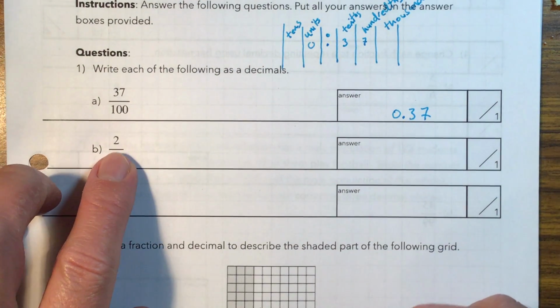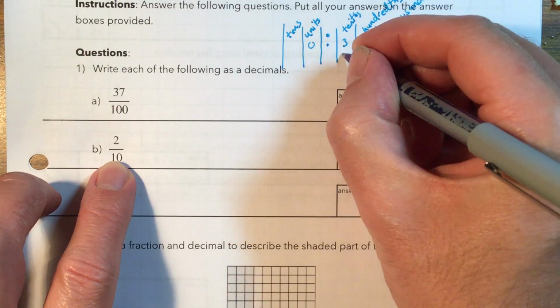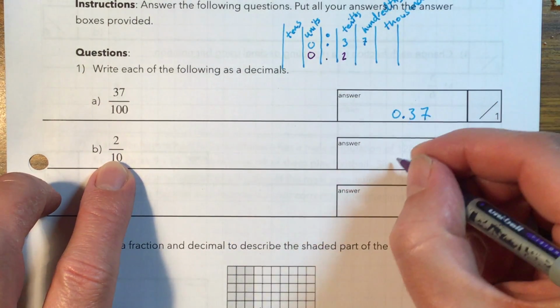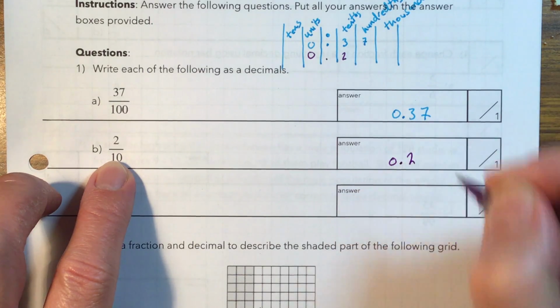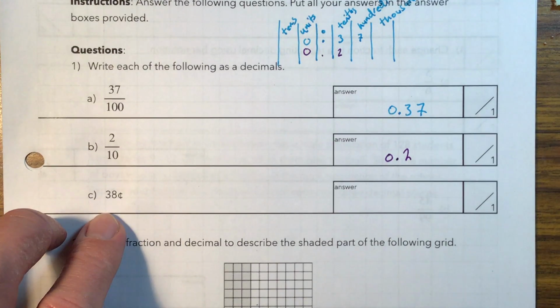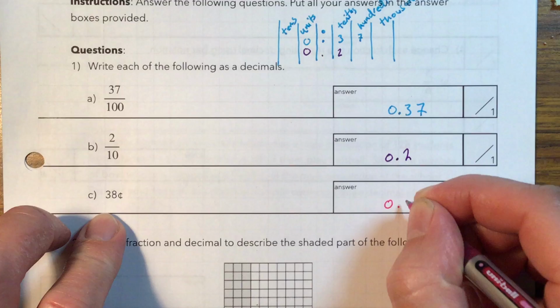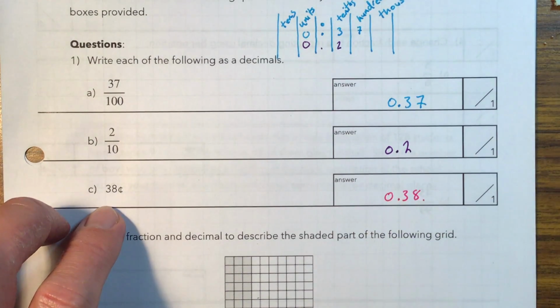2 out of 10, that's 2 tenths. That means 2 would go in our tenths place value, decimal 0. So it'd be 0.2. Right? 2 is in the tenths place value. 38 cents, that's not even a whole dollar. That's 0.38 of a dollar.